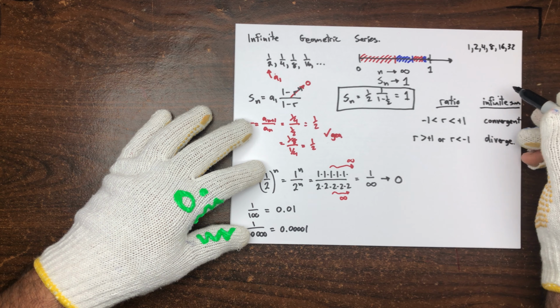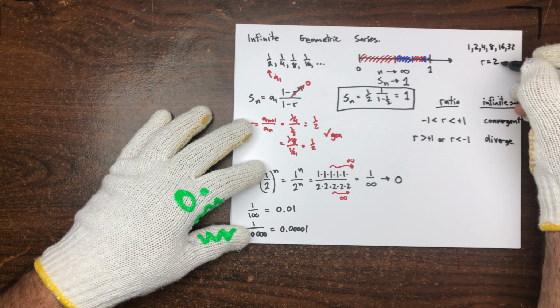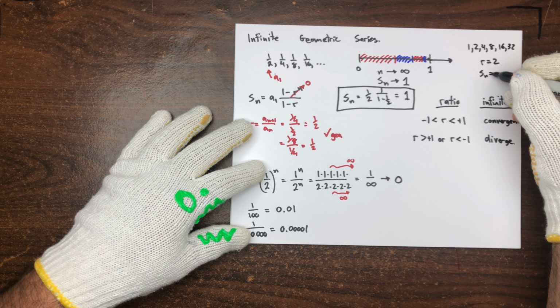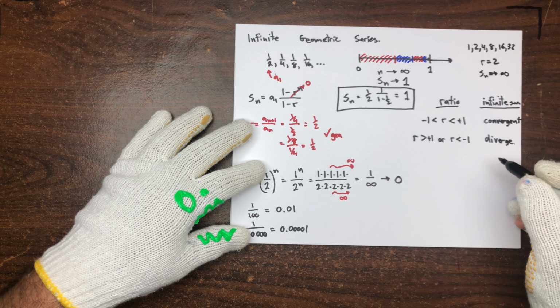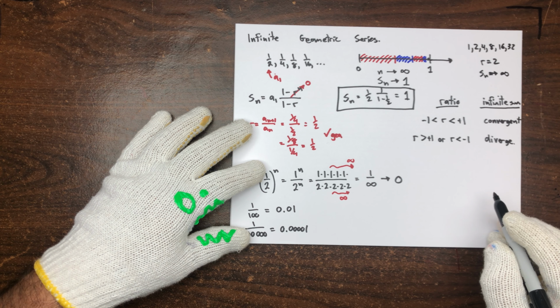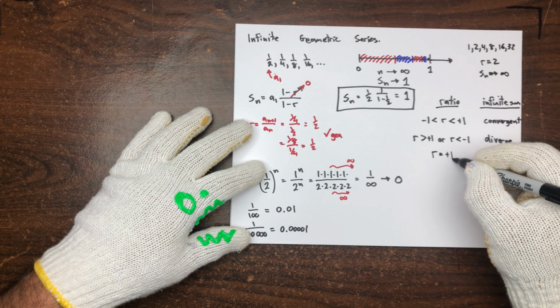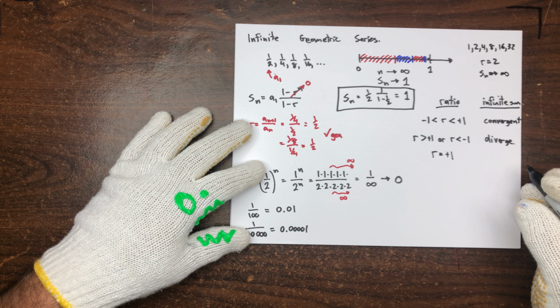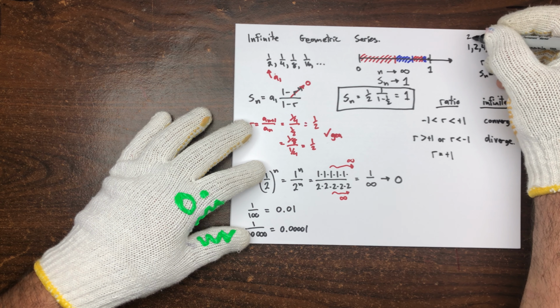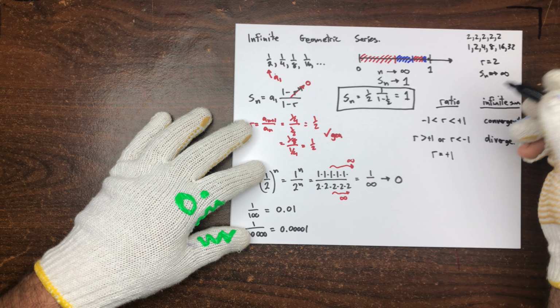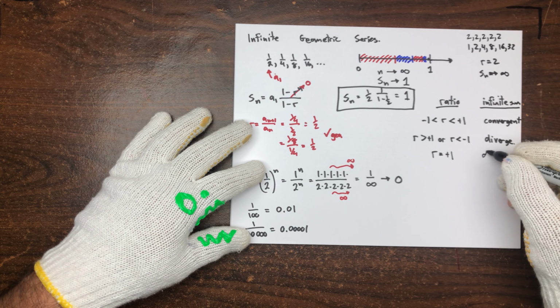Those are multiplying by 2. So the ratio here is equal to 2, and this sum will go to infinity. So it will diverge. Okay? If the ratio is equal to plus 1, it will also diverge. That means it's having numbers like 2, 2, 2, 2, 2. If you add up all those numbers, it's going to also diverge.